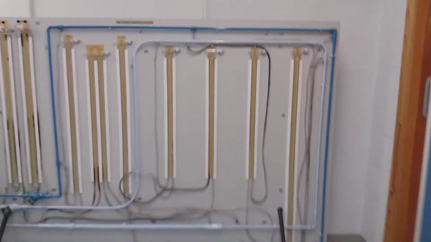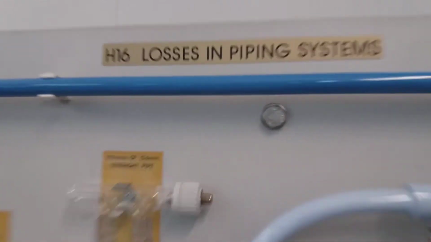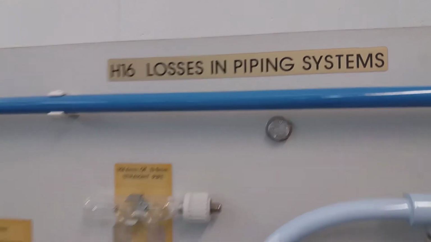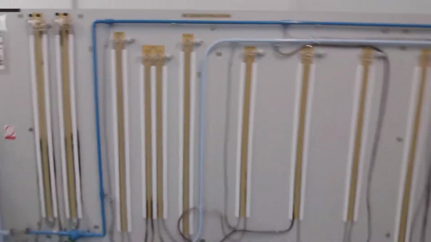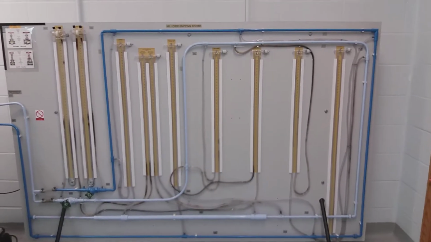So basically the objective of the experiment is to be able to analyze losses in a piping system. As you can see, the equipment that we will be looking at as far as this experiment is concerned is just in front of you in the form of a video.